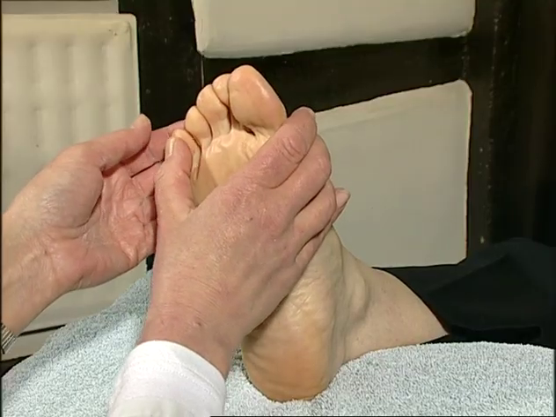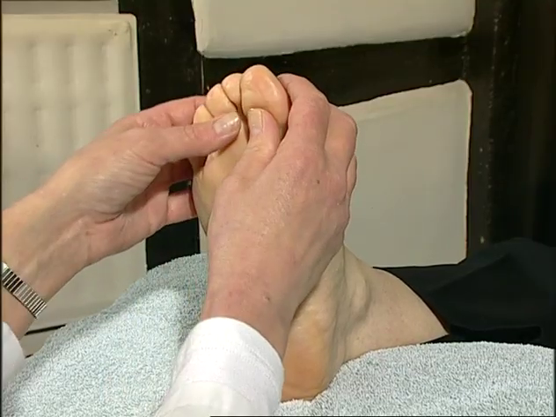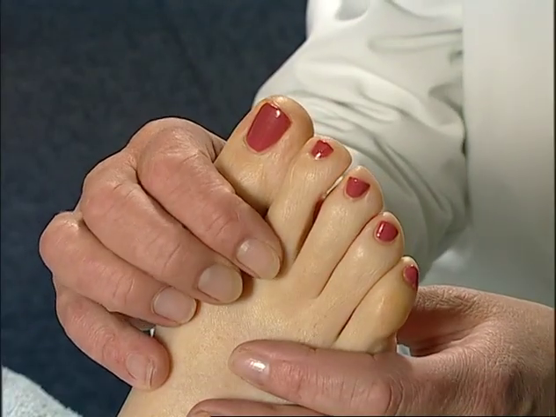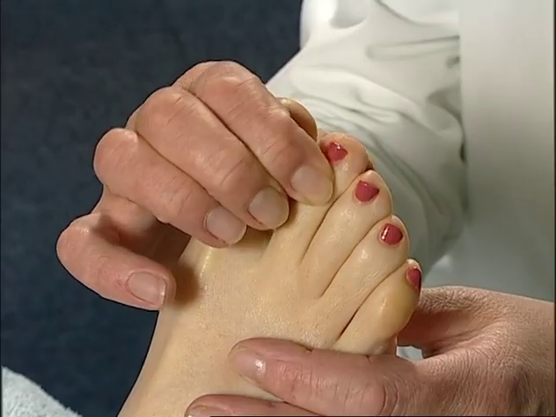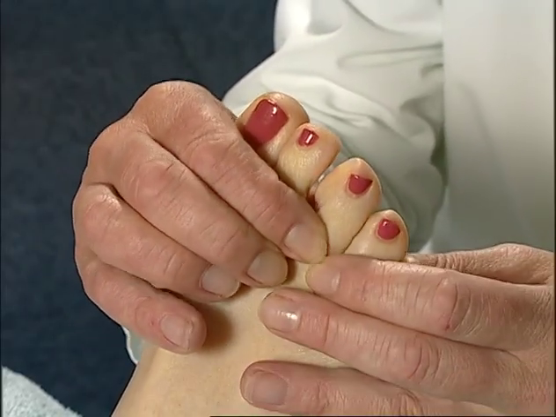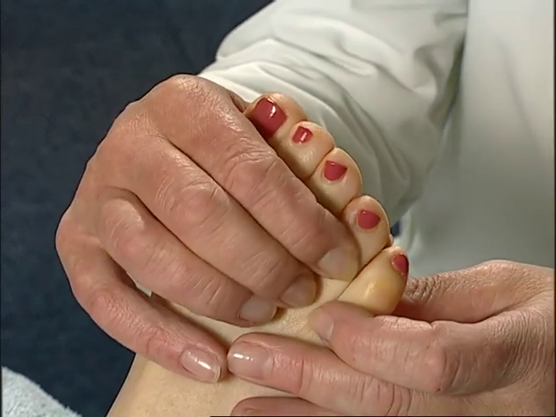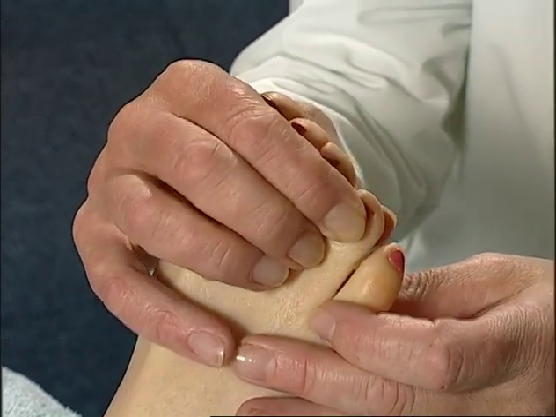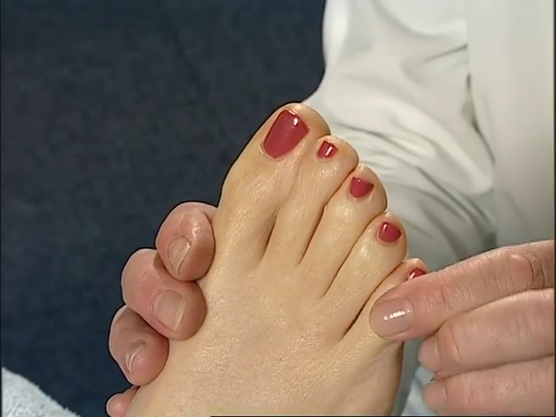When you've worked the backs and sides of the toes, you then need to work the fronts of the toes for the teeth and gums. So again, use finger pressure to work from the base of the toe up to just below the nail. One movement should be sufficient, but if the toes were quite plump, then you might need to make more than one movement.